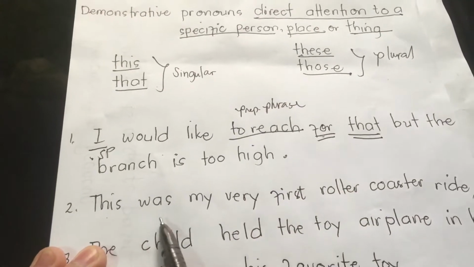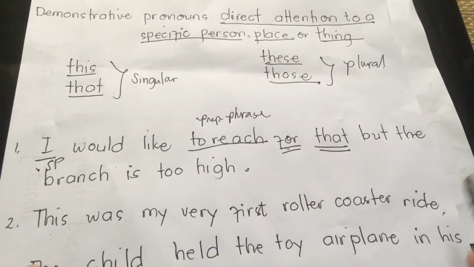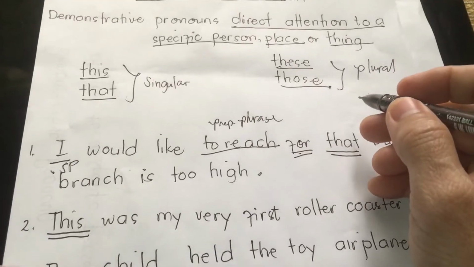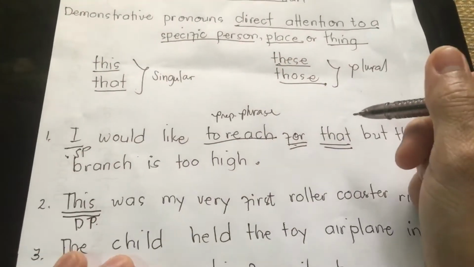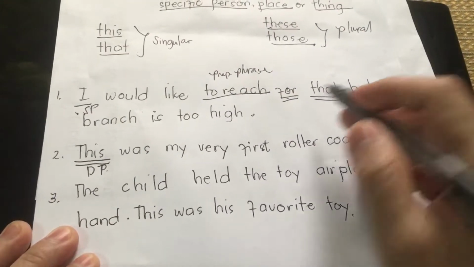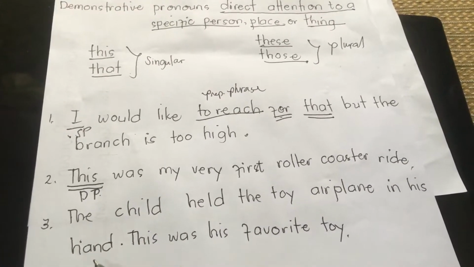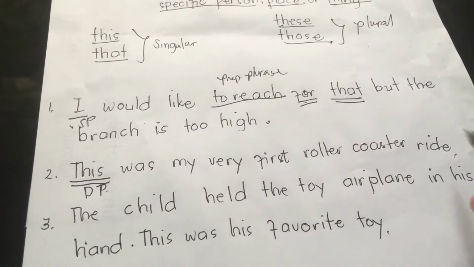Next is: This was my very first roller coaster ride. This, class, is a demonstrative pronoun referring to singular. Next is: The child held the toy airplane in his hand. This was his favorite toy.